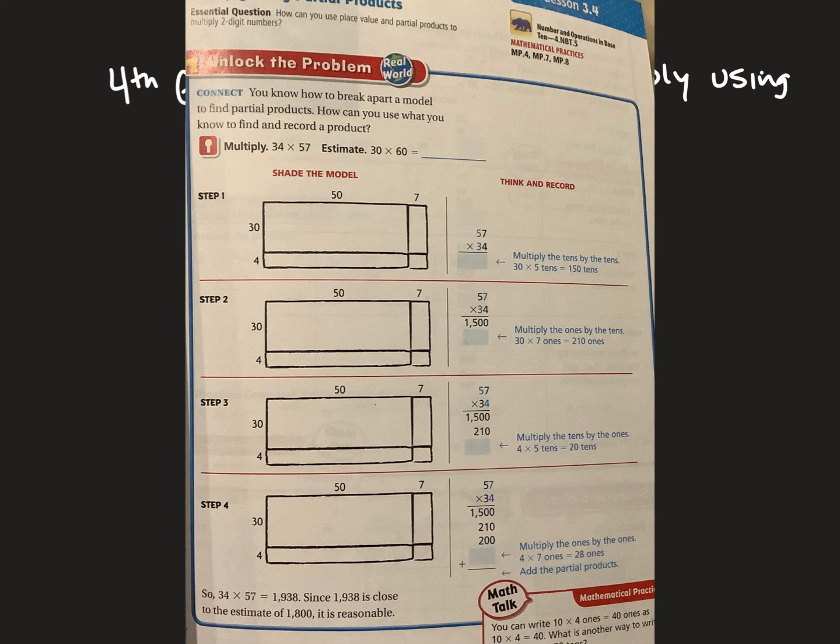And we'll unlock the problem. You know how to break apart a model to find partial products. Remember, by the way, just to serve your memory, partial products, or to break apart a number, was that expanded form. So if I had 27, that expanded form is I have 20 plus 7 is what equals 27. Expanded notation, right?